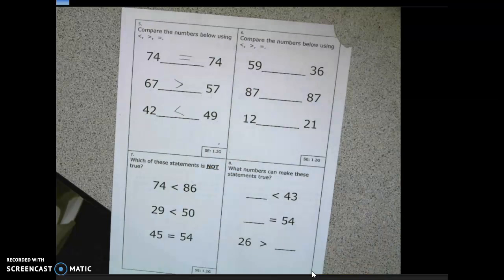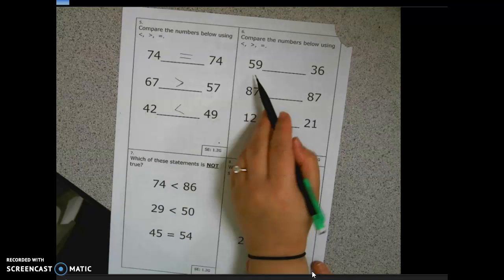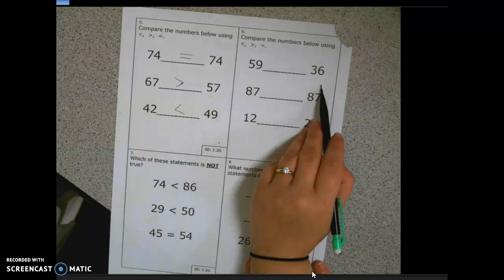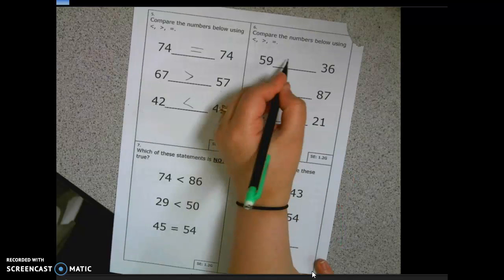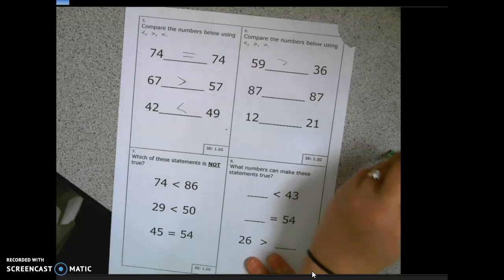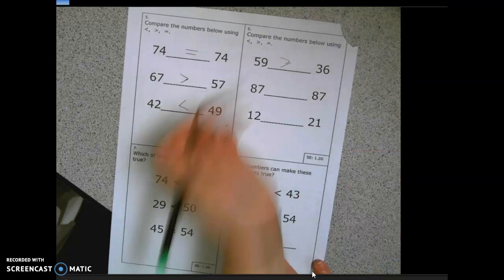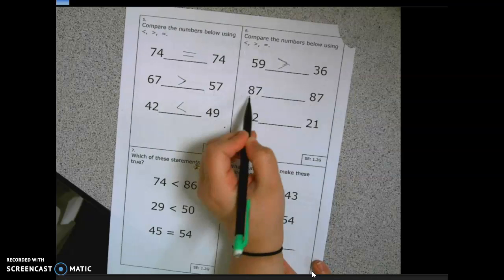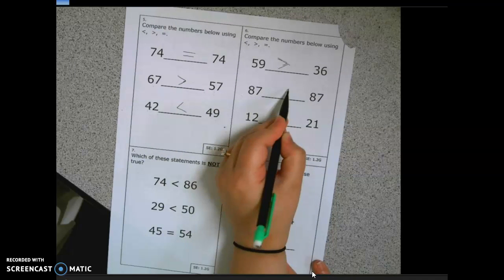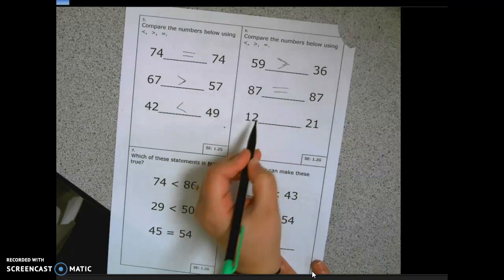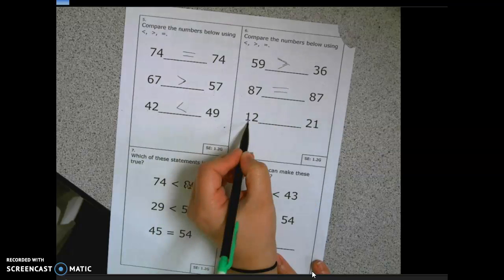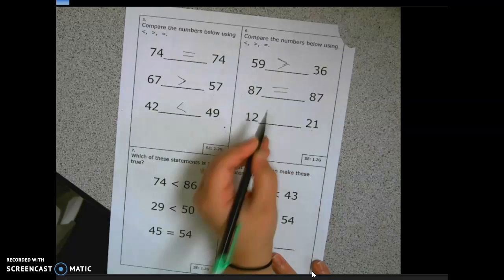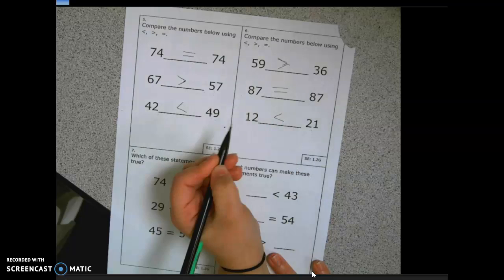Compare the numbers using the symbols again. All right, so I know 59 has 5 tens and 36 has 3 tens. So I'm going to represent as 59 is greater than 36. Quickly, 87 and 87, well, I know they both have the same number of tens and ones, so I know those are equal or the same. 12 and 21, well, I know 12 has 1 ten and 21 has 2 tens, so I know 12 is less than 21.